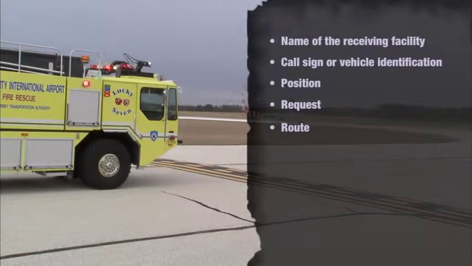Washington Ground, this is ARFF-2 on taxiway Charlie, holding short of runway 31. Request permission to cross 31 and proceed inbound on Charlie to the south ramp. If air traffic control approves your request and route, they will reply with proceed as requested. The controller may also provide specific instructions to change the requested route. ARFF-2, proceed as requested. Cross runway 31 on Charlie inbound.